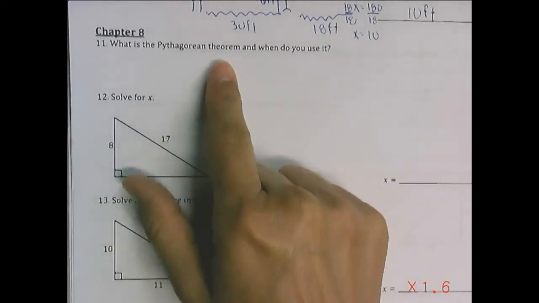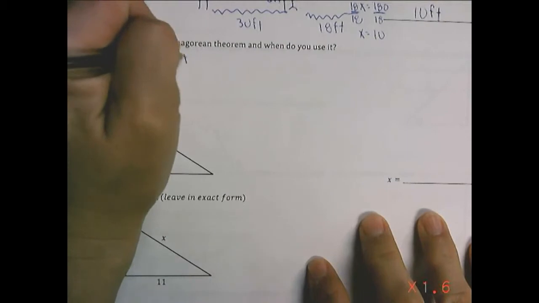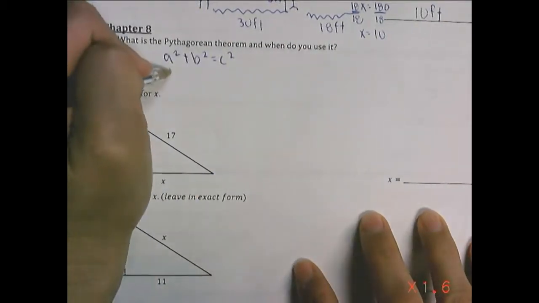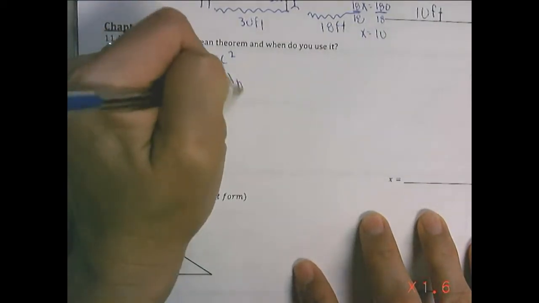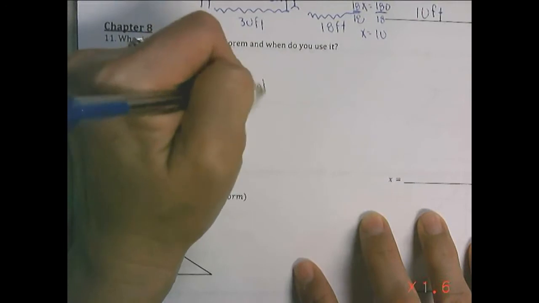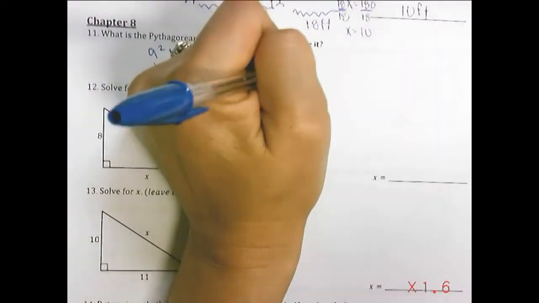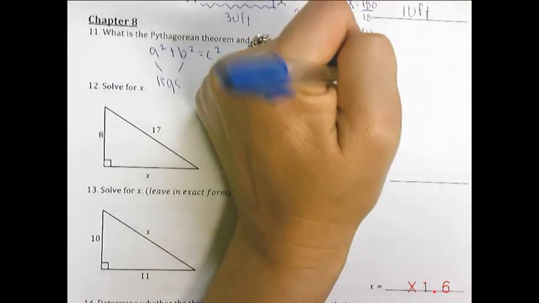And what is the Pythagorean theorem and when do you use it? The Pythagorean theorem is a squared plus b squared equals c squared. These are both the legs and this is the hypotenuse. You use it to find a missing side measure.